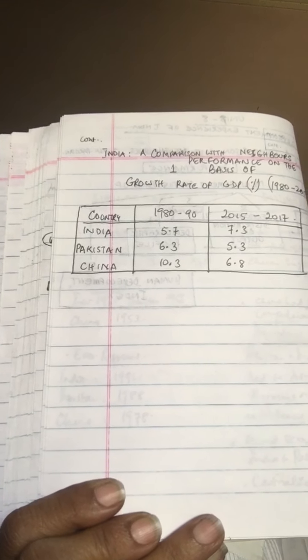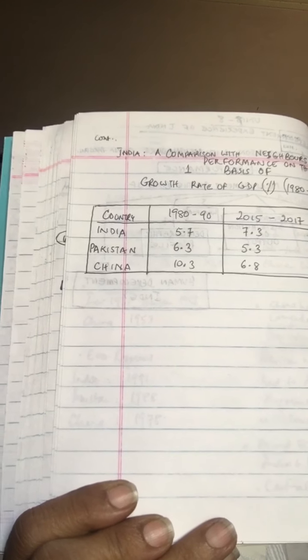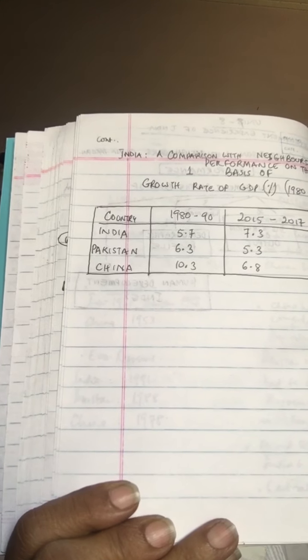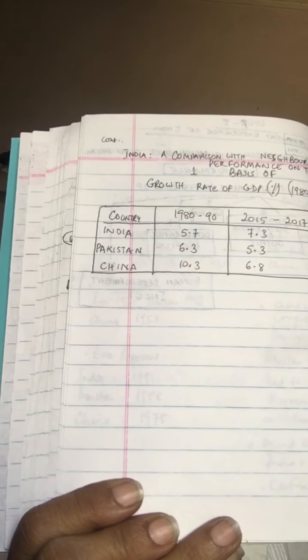Anyways, we'll just talk about the percentage. So in a way, when you see this, it confirms that China is ahead of India and India is ahead of Pakistan as far as the size and the growth rate of GDP is concerned. So that's it.